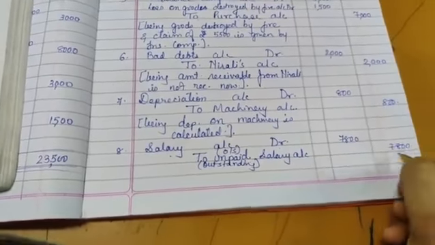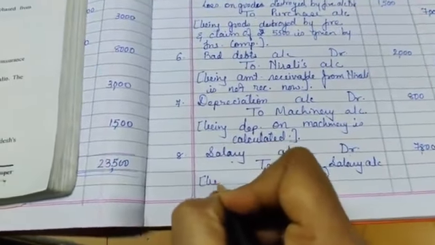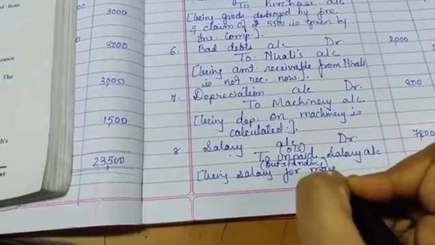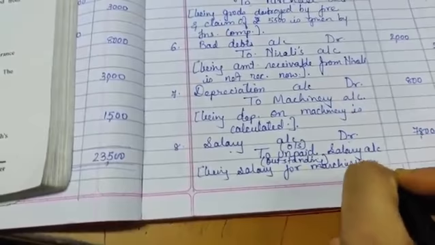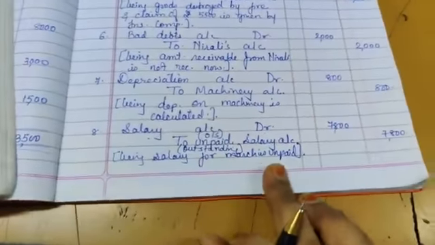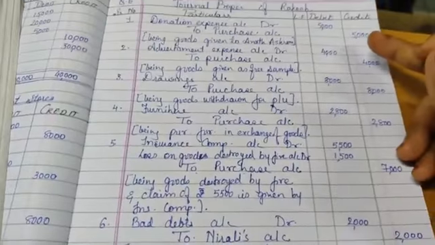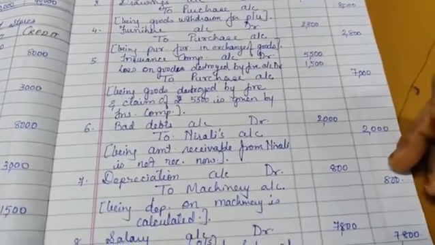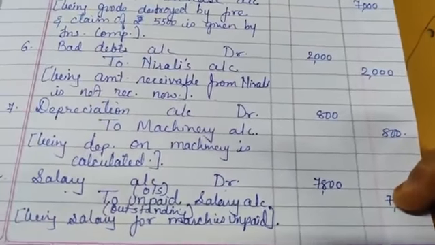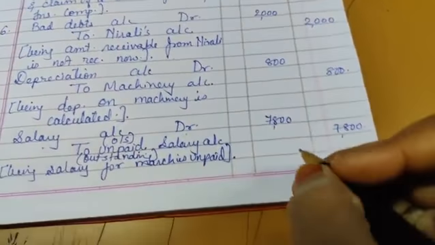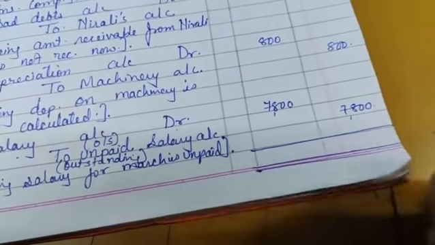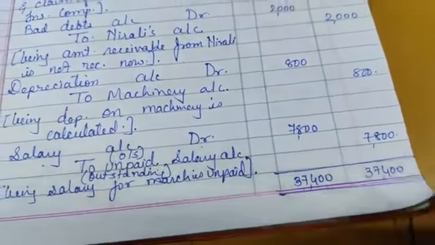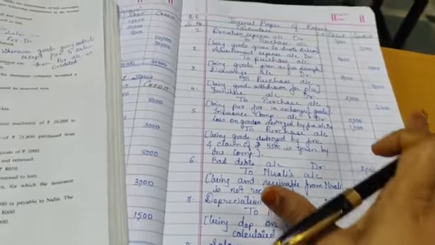7,800. Fine. So the narration will be, being salary for March is unpaid. Fine. This is your narration. Now when you do the total of all this, that is 5,000 plus 4,000 plus 8,000 plus 2,800 plus 7,000, 2,800, you will get the total, that is 37,400. So here we will write down the total, that is 37,400. Okay, so this is your total. Hope the sum is clear in your mind.